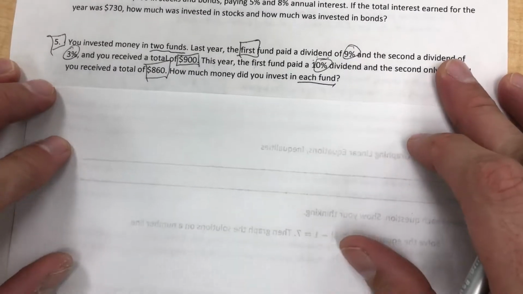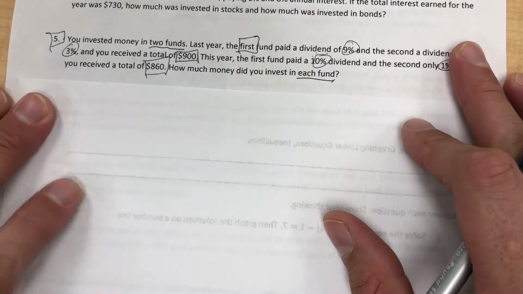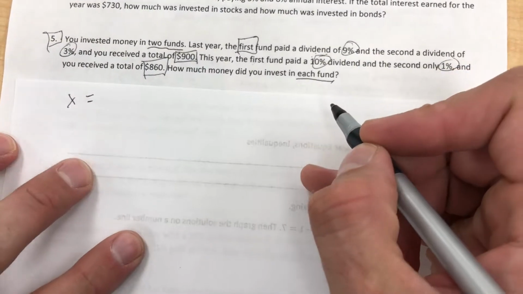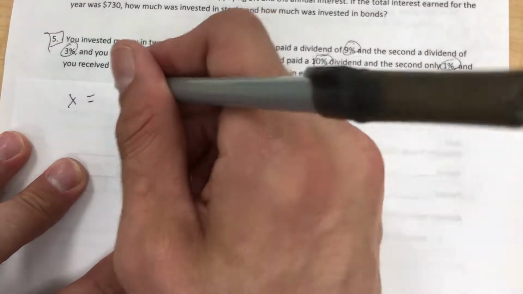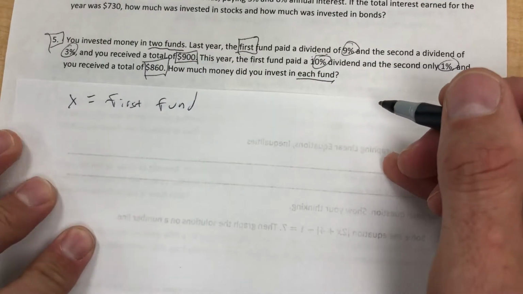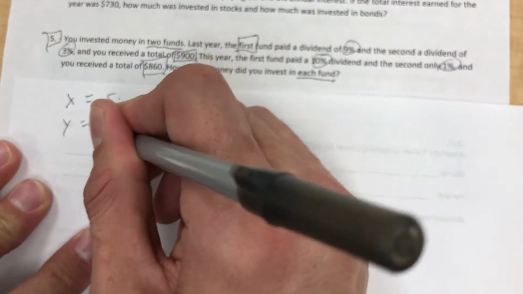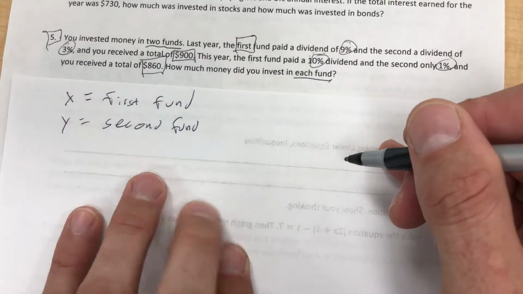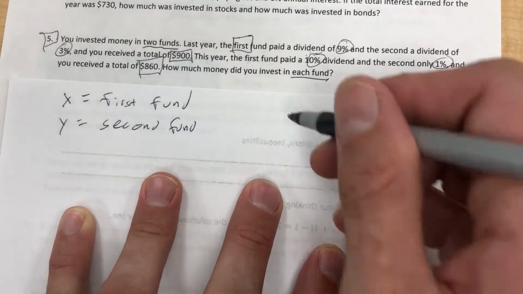So let's first define our variables. So we have X, and if you would rather choose a different word or a different letter, you're more than welcome to do that. So our X can be the first fund. And then our Y will be our second fund. And remember, I gotta try to make sense of this.